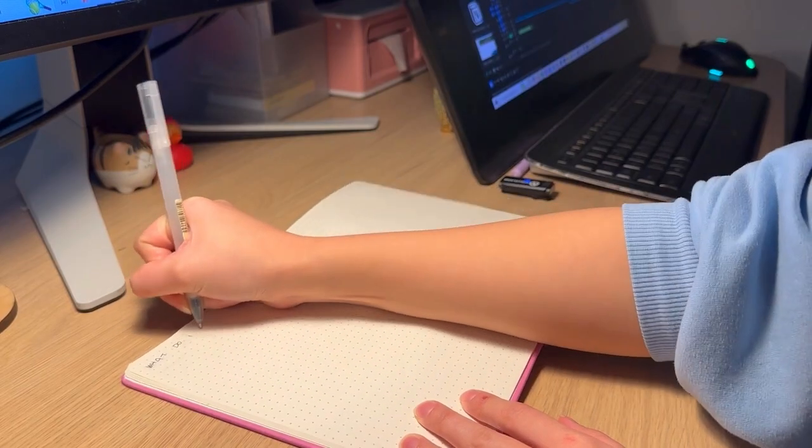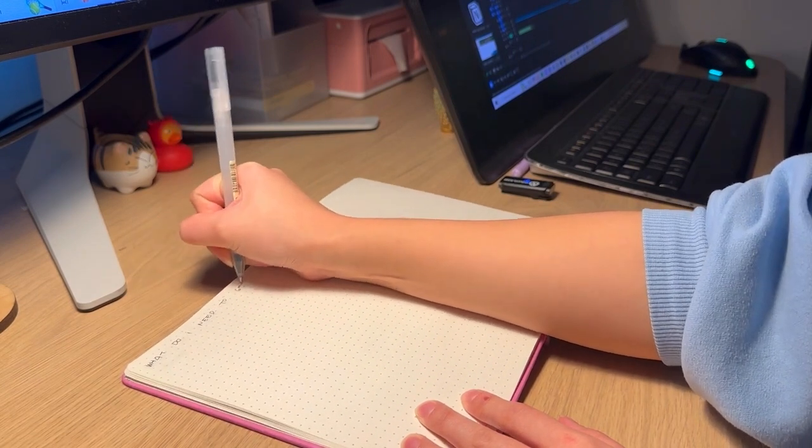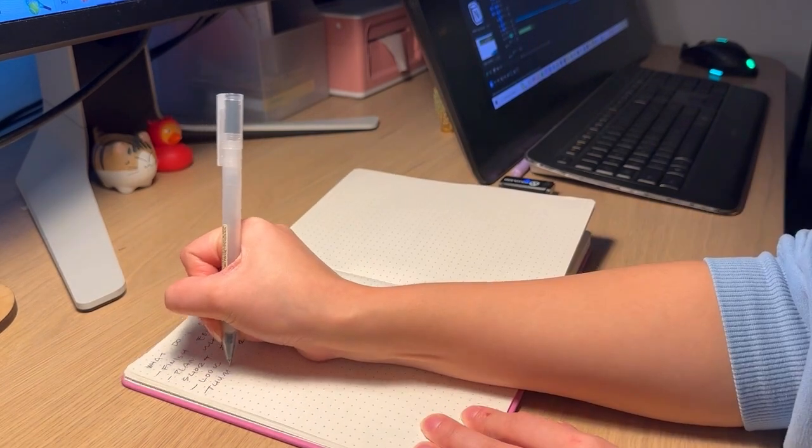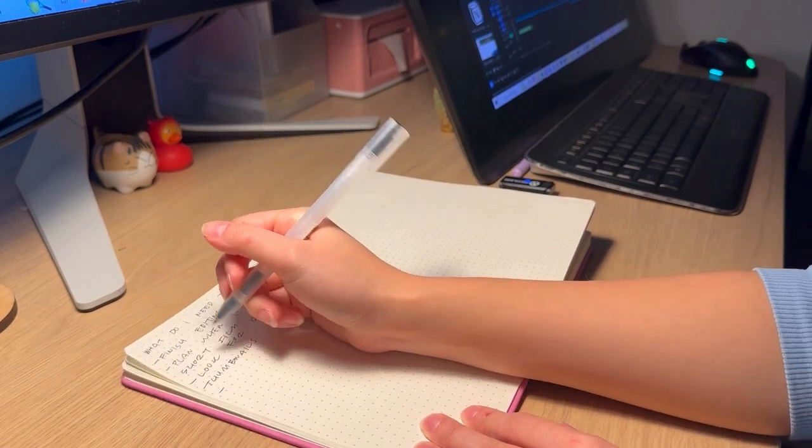This system helps me to stay productive by breaking down my workload into manageable chunks. It gives me a clear view of what needs to be done each day while keeping long-term deadlines in sight. So I'm always on top of my schedule without feeling overwhelmed.